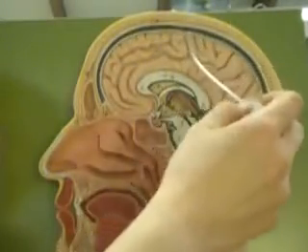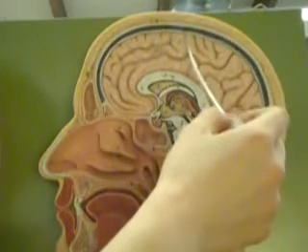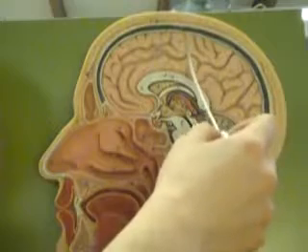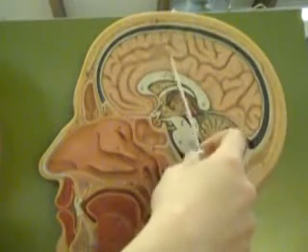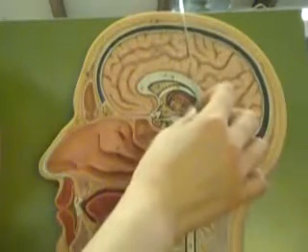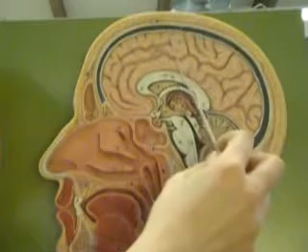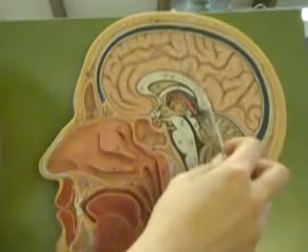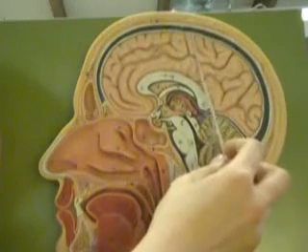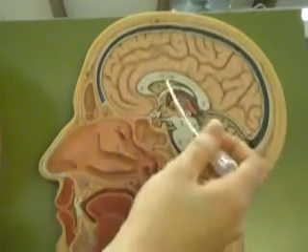So starting with this little fold, this fold is called the central sulcus, which divides the precentral gyrus from the postcentral gyrus. So this is the central sulcus. In front of that is the precentral gyrus, and behind that is the postcentral gyrus. This structure here is the corpus callosum.